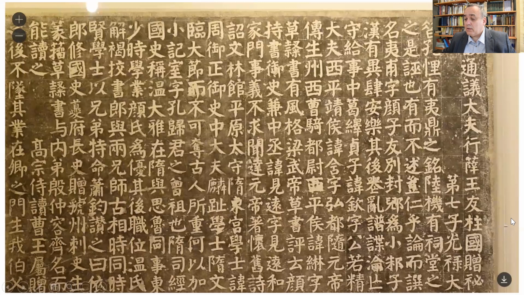As we know, in most cases in pre-modern China, Chinese texts were written in vertical columns going from right to left. Here you see an example. This is a rubbing of a stele of the calligraphy of the famous calligrapher Yan Zhenqing. As you can see, the columns go vertically from right to left.